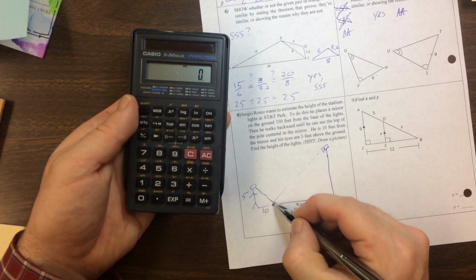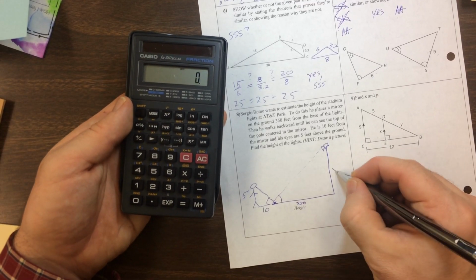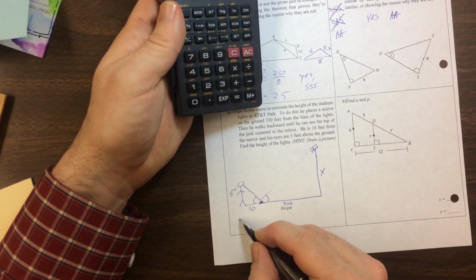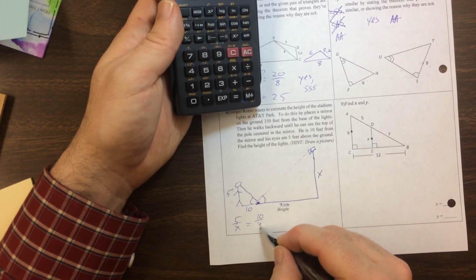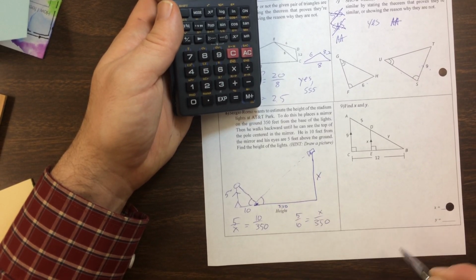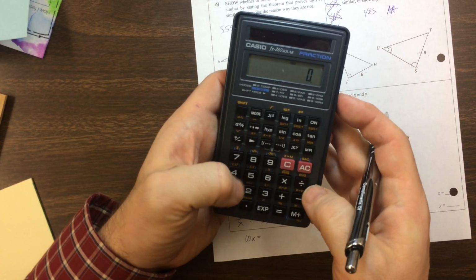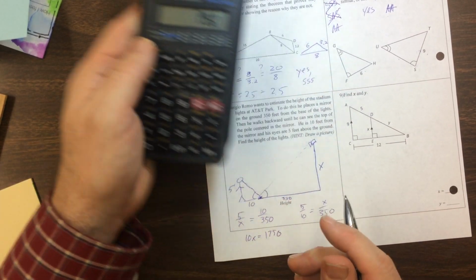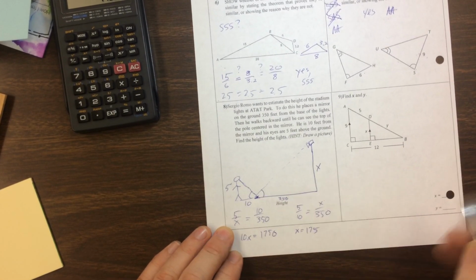so we're saying, look, since these angles, mirrors mean those angles must be similar, we're saying this must be proportional. So 5 over x equals 10 over 350, or 5 over 10 equals x over 350. Either way will work. You'll note if we cross multiply, each case we're going to get 10x equals 5 times 350, which is 1750. So we have x equals 175.